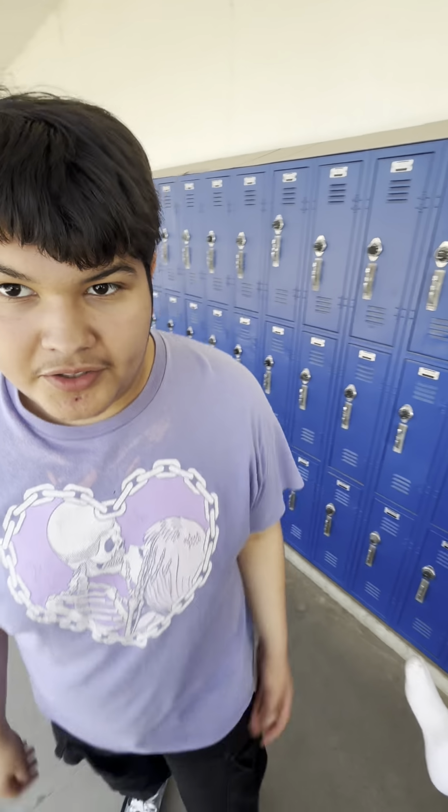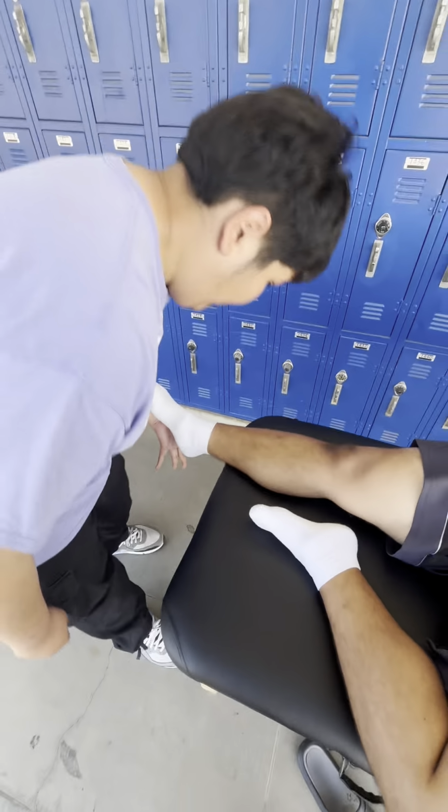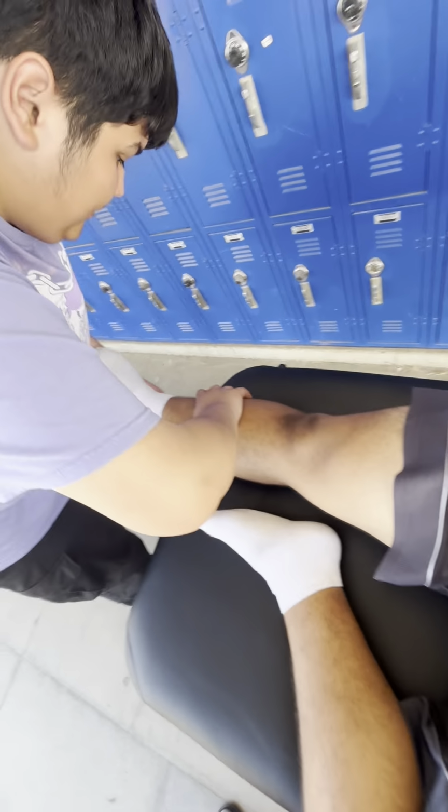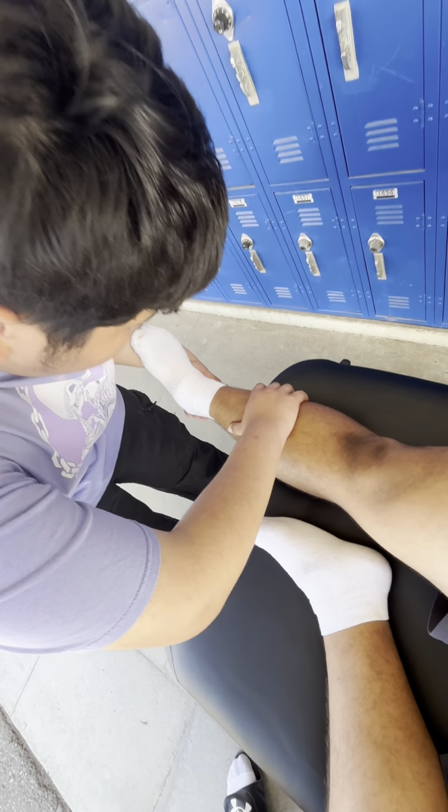Today we're going to be doing the anterior drawer test. First I'm going to grab my patient's ankle and then I'm going to grab his tibia and we're going to draw the ankle anteriorly.